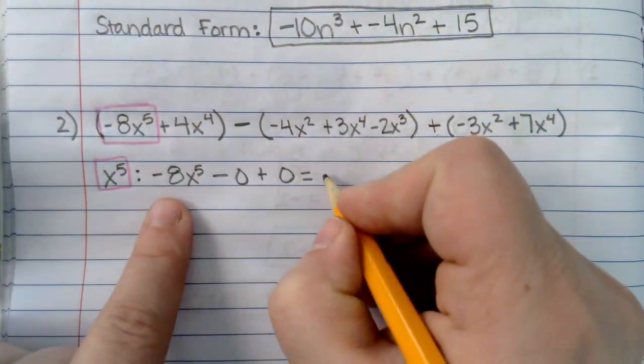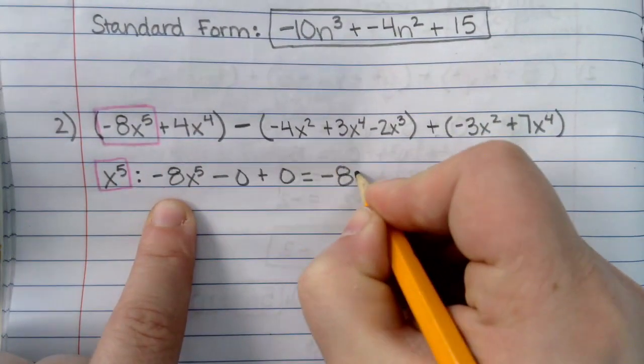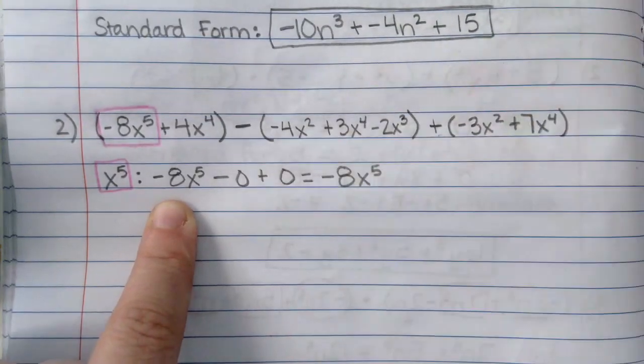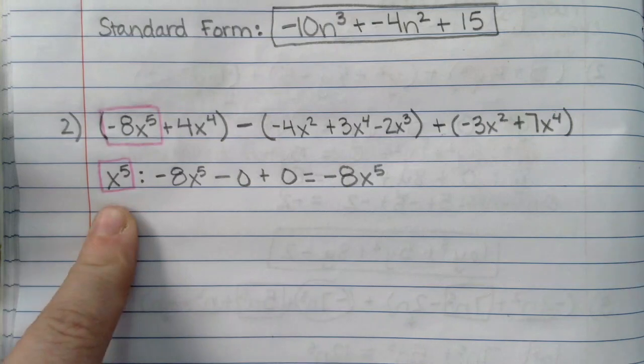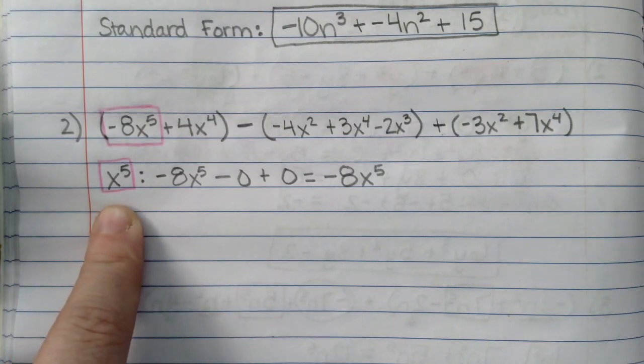All right, after x to the fifth, we have x to the fourth. Do we have any x to the fourths? Yeah. Yep, so we need to include that one. I'm going to do that one in yellow.